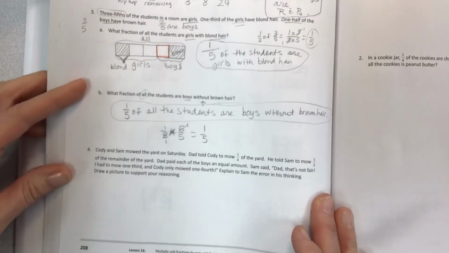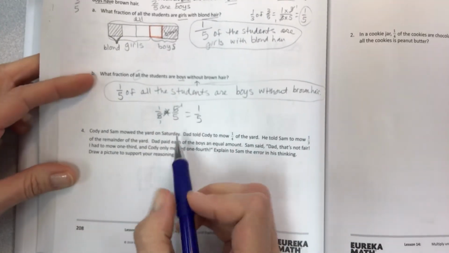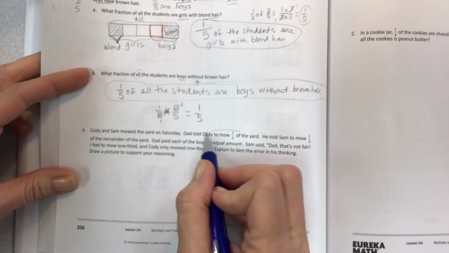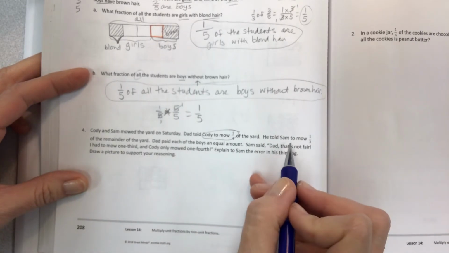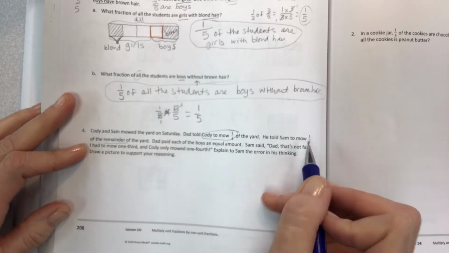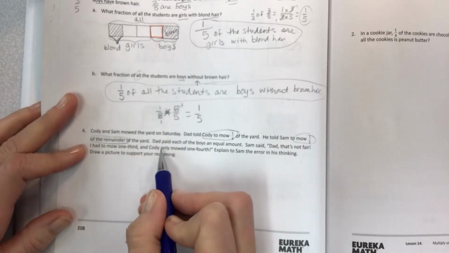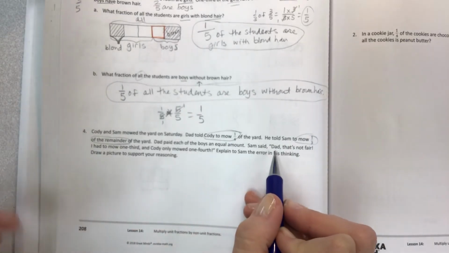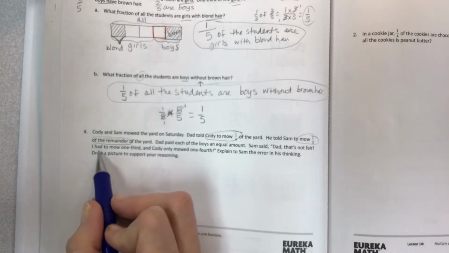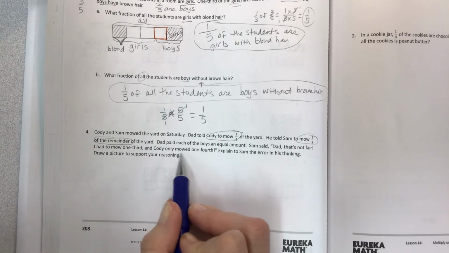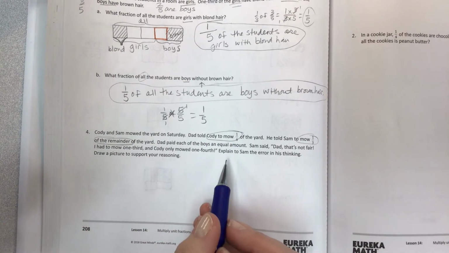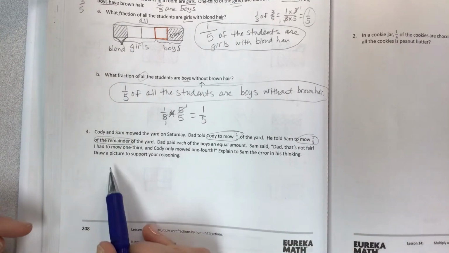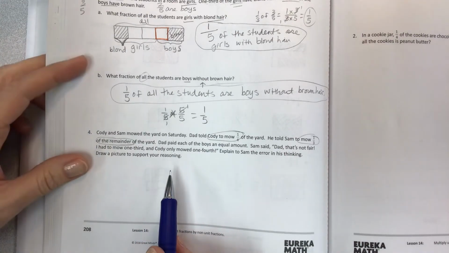Let's move this up. Last one. Cody and Sam mowed the yard on Saturday. Dad told Cody to mow 1/4 of the yard. Okay, Cody, 1/4. He told Sam to mow 1/3 of the remainder. Very important there, 1/3 of the remainder. Dad then paid each of the boys an equal amount. Sam said, Dad, that's not fair. I had to mow 1/3 and Cody only mowed 1/4. Or did he? Nope, he's leaving something out. Go back and reread it. Explain to Sam the error in his thinking. Draw a picture to support your reasoning.